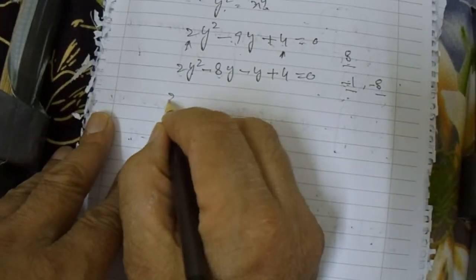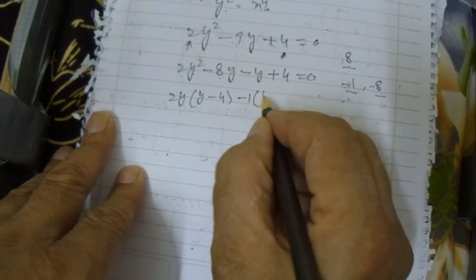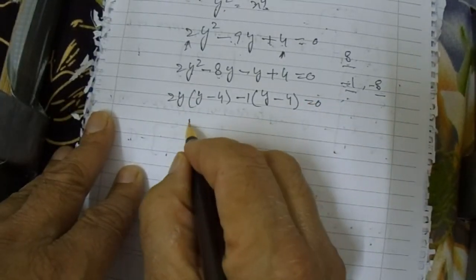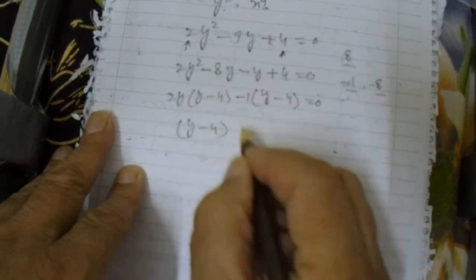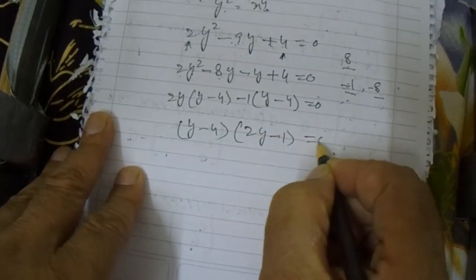Again, we take 2y common from the first two terms and we get y minus 4, and also minus 1 common, y minus 4 is equal to 0. Now y minus 4 taken common, we write in brackets 2y minus 1 is equal to 0.